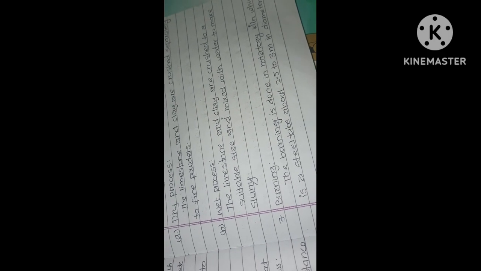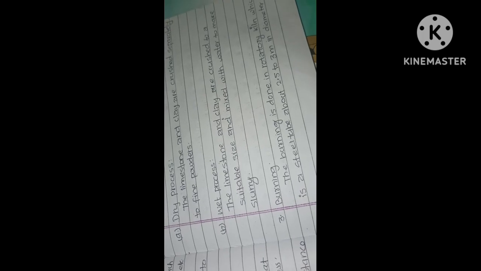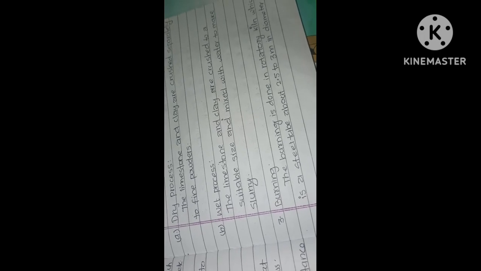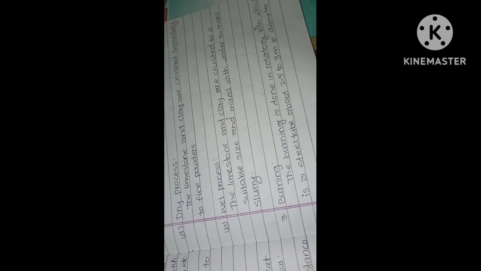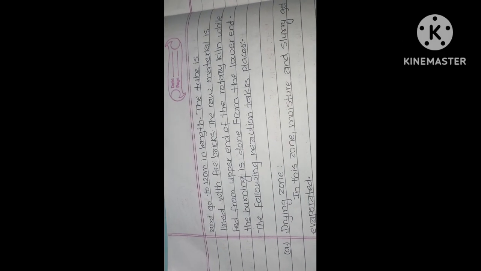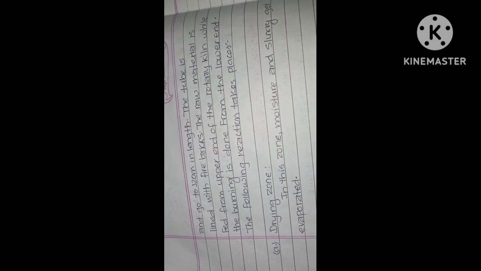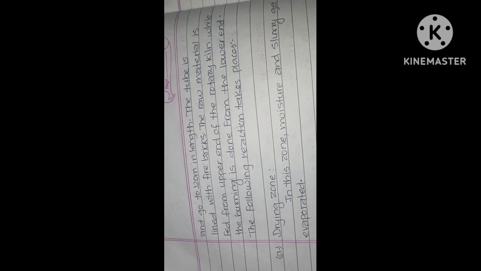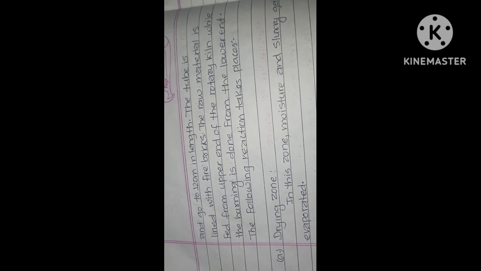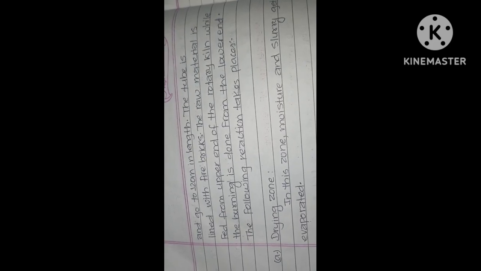And the third point is burning. This is a burning chamber, and this burning is done in a rotatory kiln. The rotatory kiln is a steel tube which is about 2.5 to 3 meter in diameter and 120 meter in length, and the tube is lined with fire brick. The raw material is fed from the upper end of the rotatory kiln, while the burning is done from the lower end.